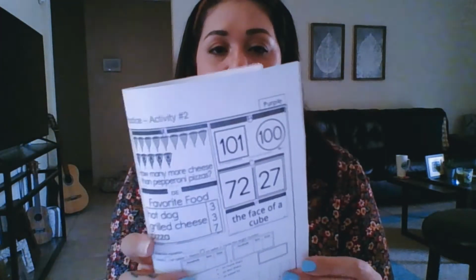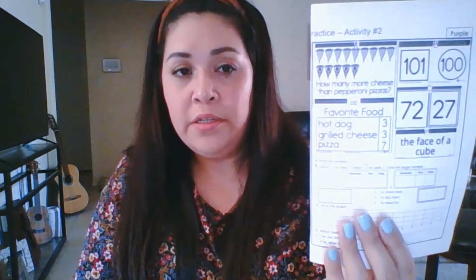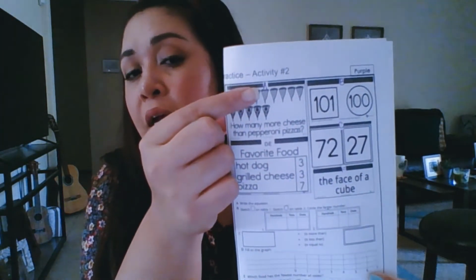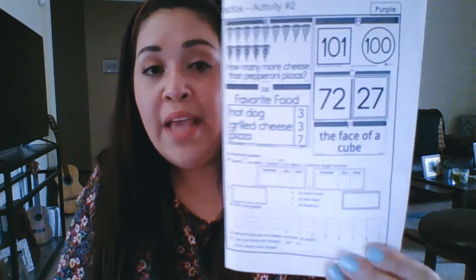I'm going to fold my paper so we can focus just on this side. This is one part. This is the other part. There was a mistake on this page in your packets, boys and girls. On this page, the letters were missing on top of the rectangles or the squares. So take a look here.